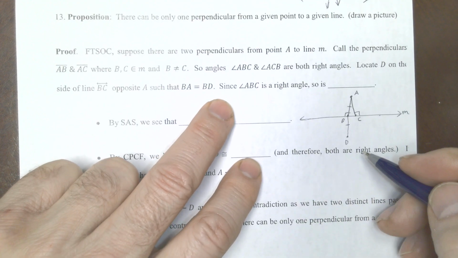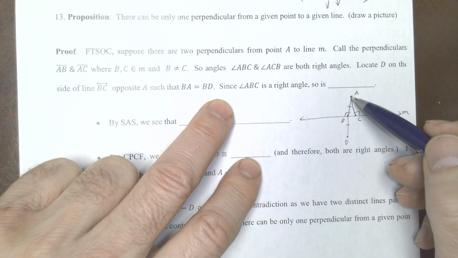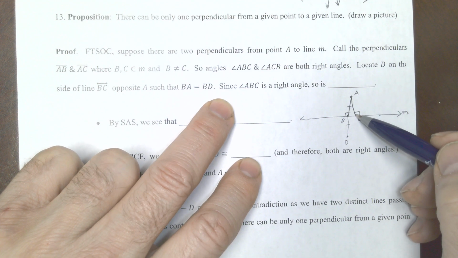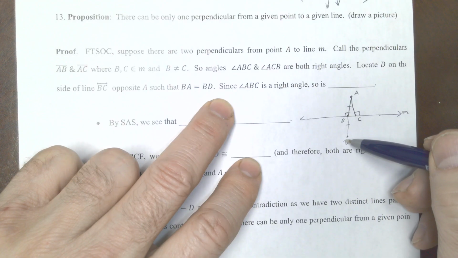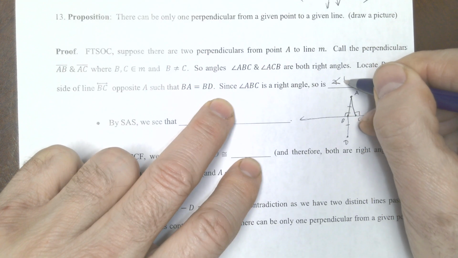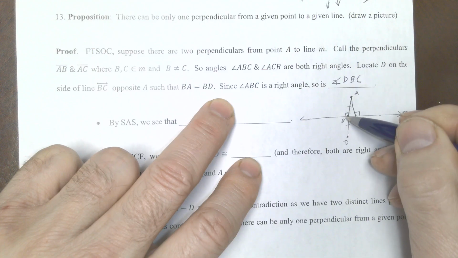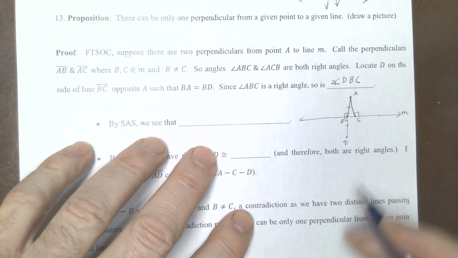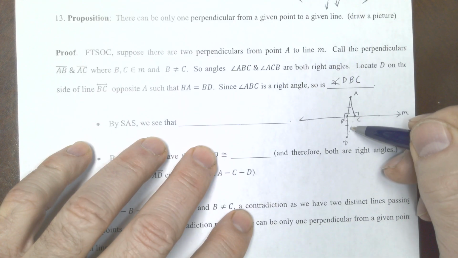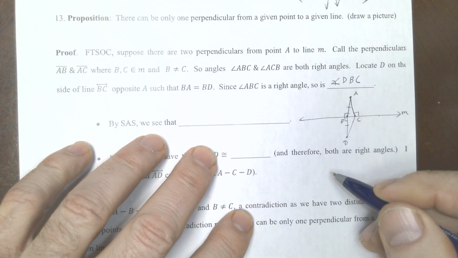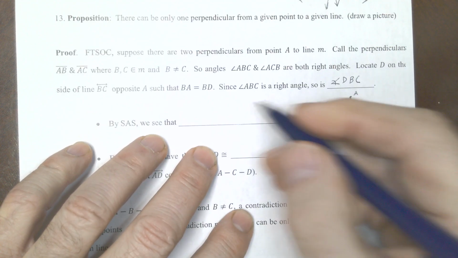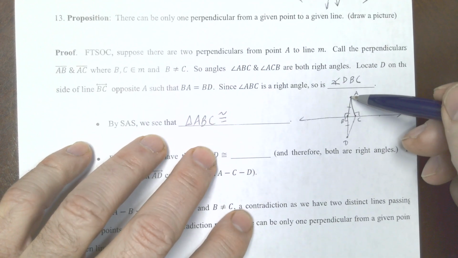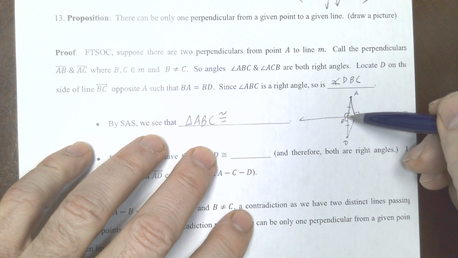And then what do we know from that? Since ABC is a right angle, so is CBD, or DBC. So this is also a right angle. All right, by side, angle, side, let me complete this right here. By side, angle, side, we can see that triangle ABC is congruent to something. Side, angle is 90, side.